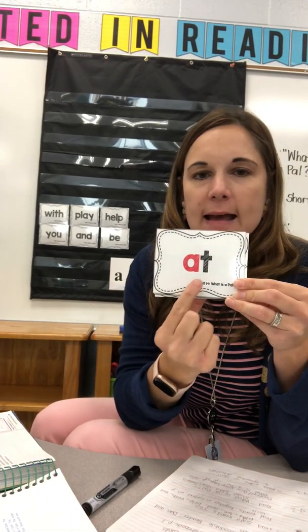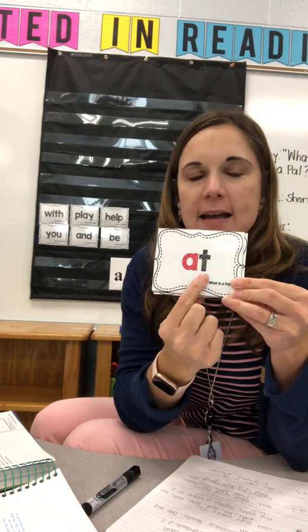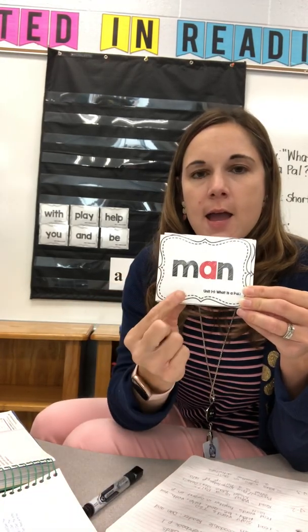This one I just had written on our board, and I'm going to see if you can blend the sounds so that we can read them together. At, mat, mat. Nice job. Let's try the next spelling word. At. At. Good job. Next one.